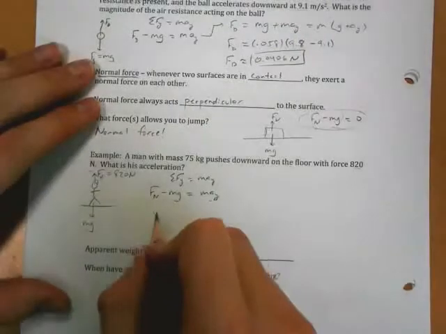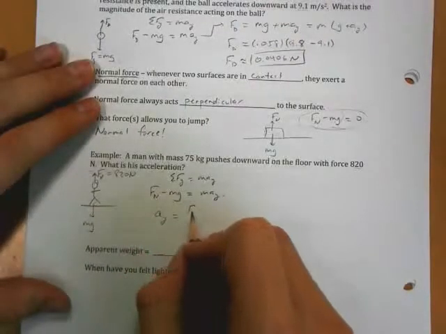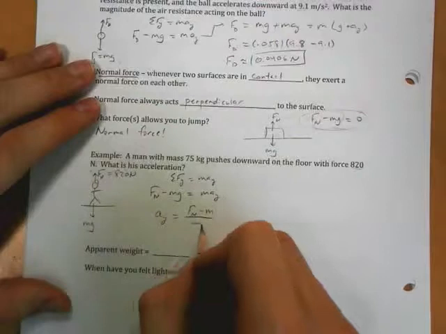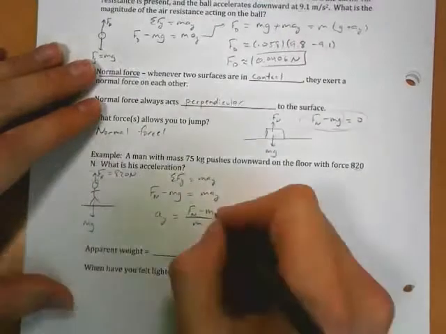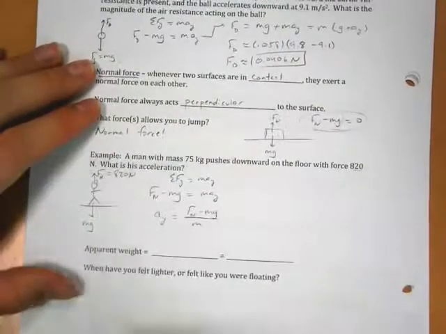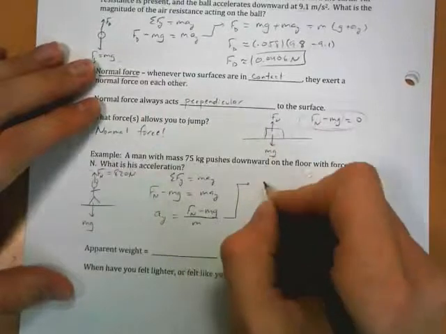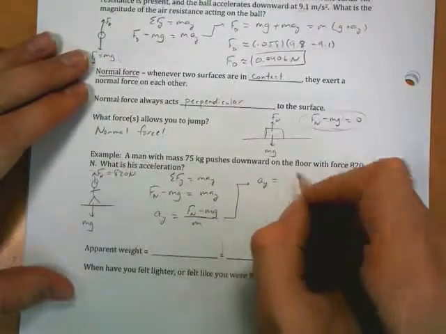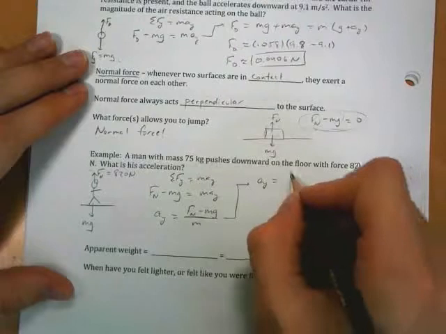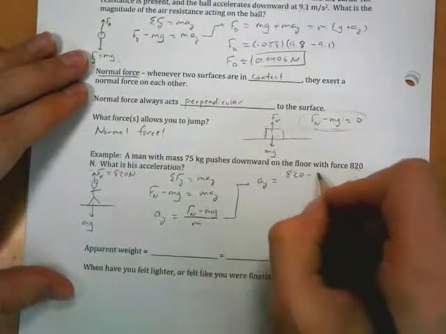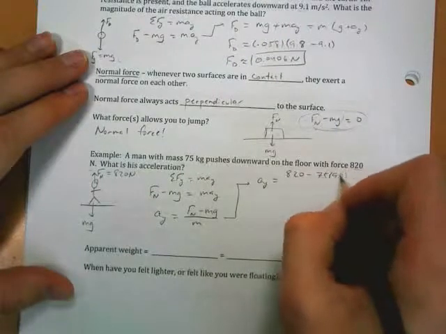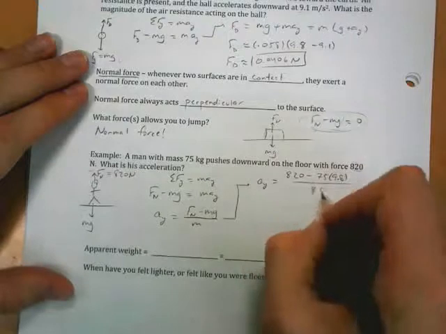Acceleration is what we're trying to find. So doing a little bit of algebra, acceleration is normal force minus mg, divided by mass, and then we can plug in numbers. Acceleration in the y direction is normal force, which is 820 newtons, minus mass times g, divided by mass.